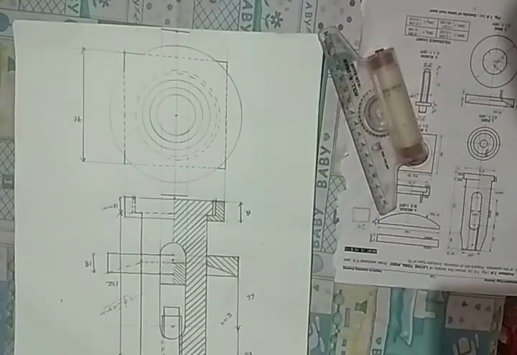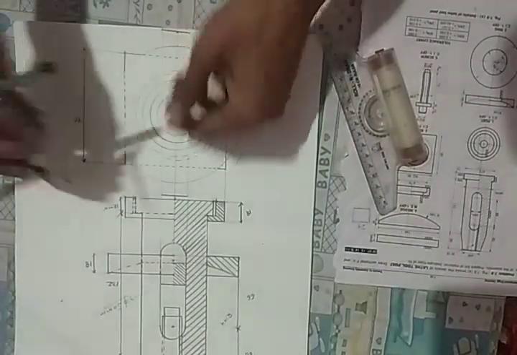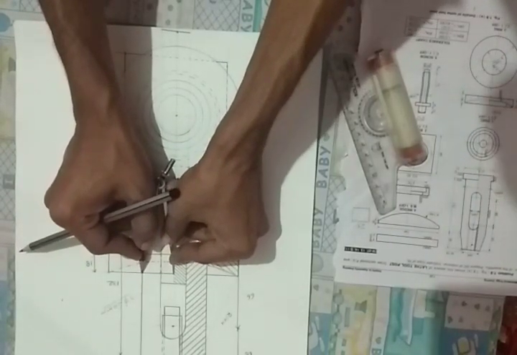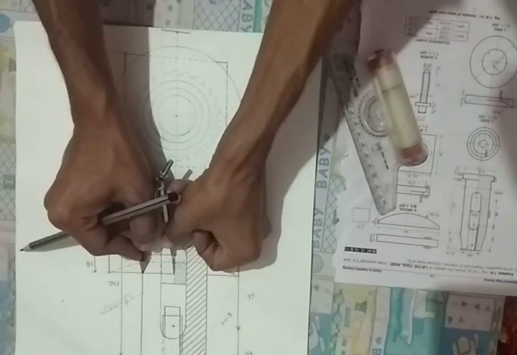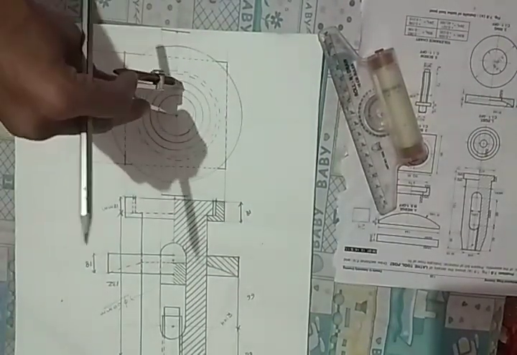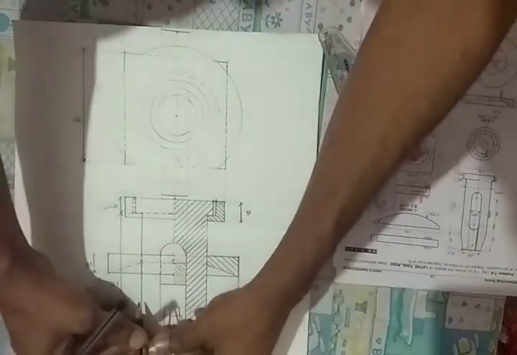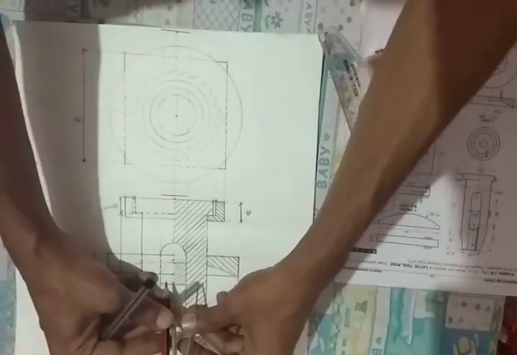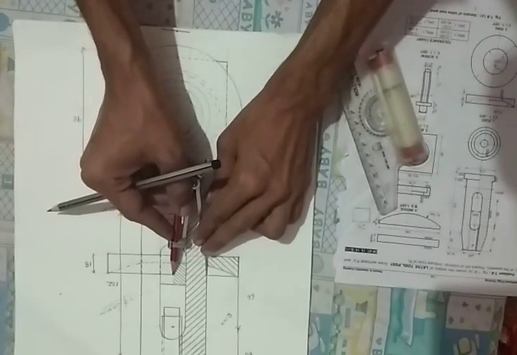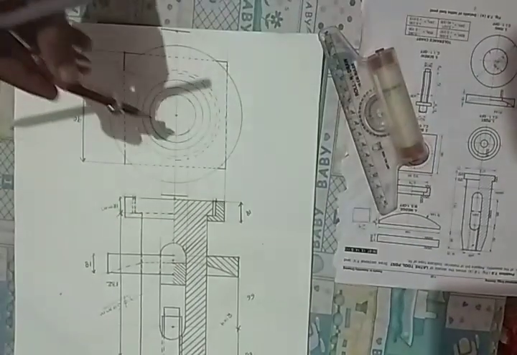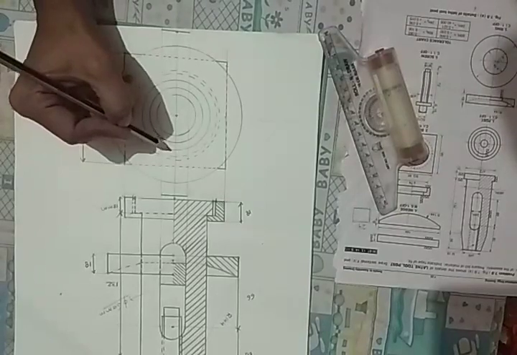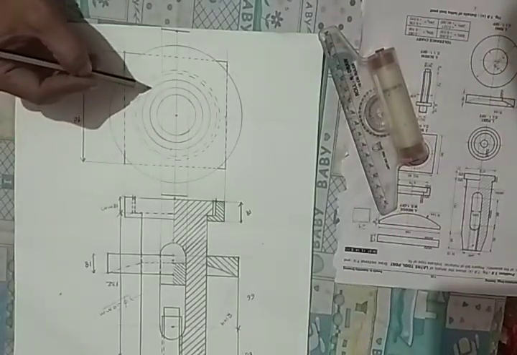Now we have to check which circle is of diameter 60 mm. I will take the distance from here to here. This diameter is equal to 60 mm. Now I will place the compass here. We will check the distance 60 mm. I have taken the distance half of 60. Now we will check which circle is of 60 mm. So this circle is of diameter 60 mm.